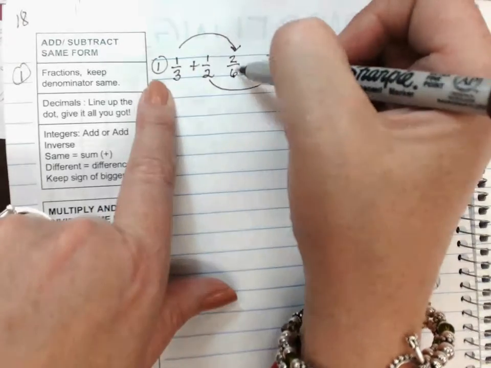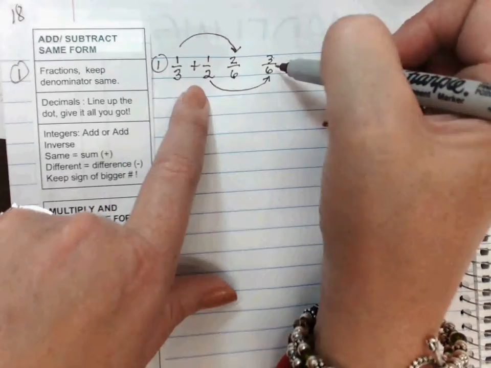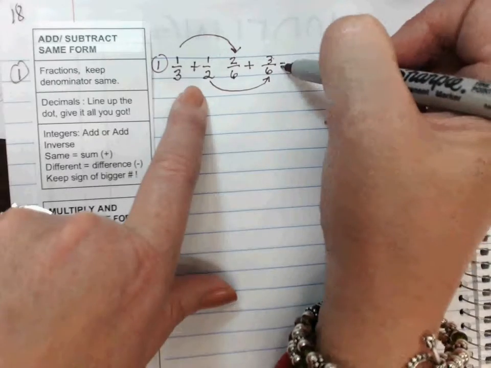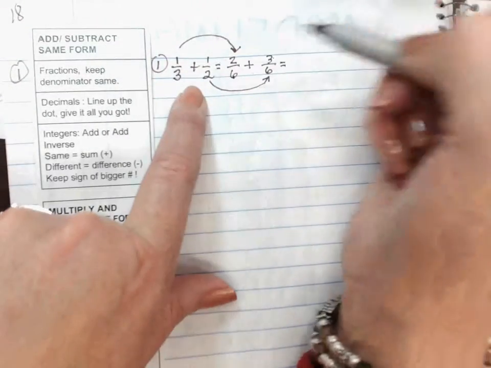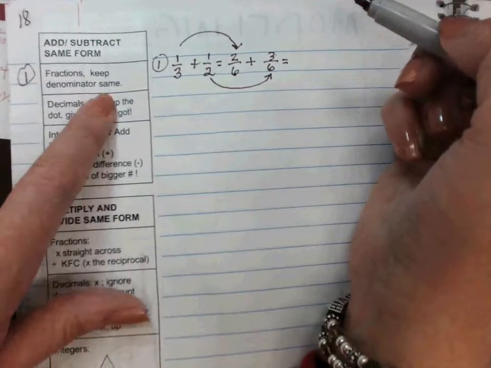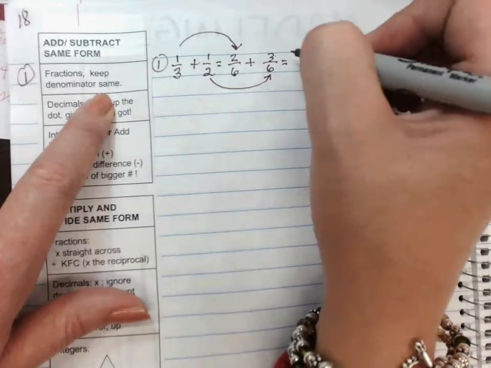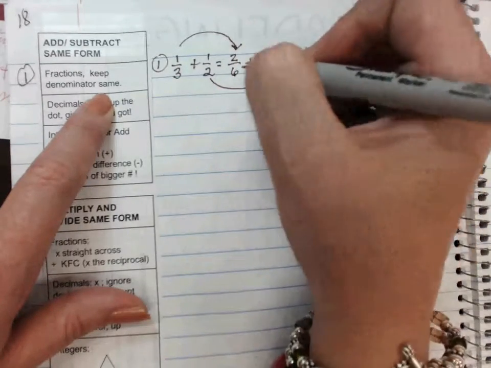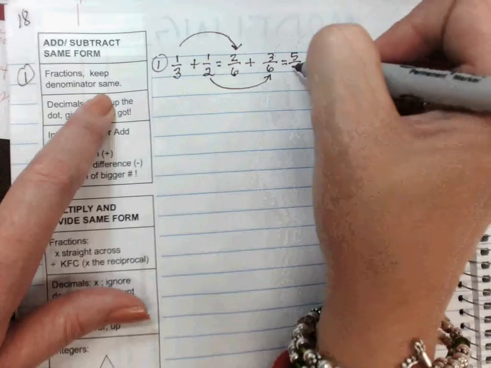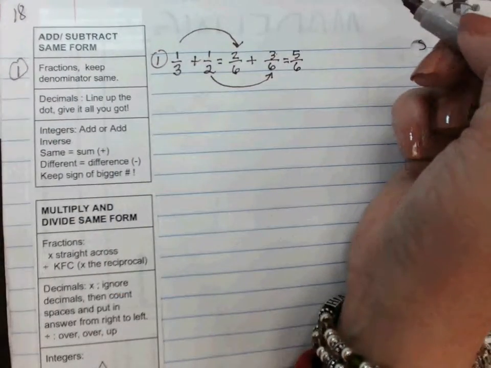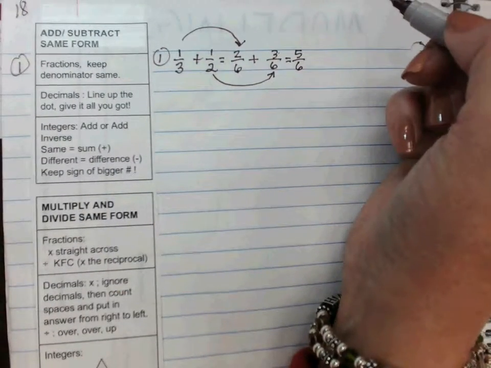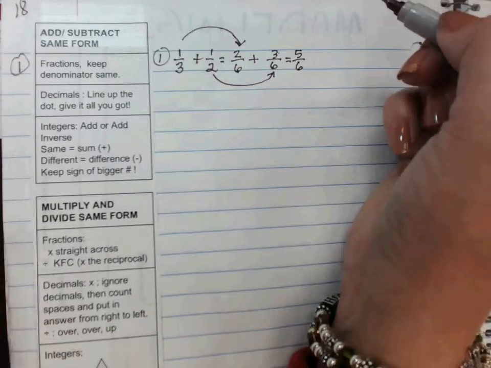So 1/3 is 2/6, and 1/2 is 3/6. Then when I add them together, I can keep the denominator the same and go 2 plus 3 is 5, and 6, I don't add, I just keep the denominator the same. I'm sorry, 5/6.